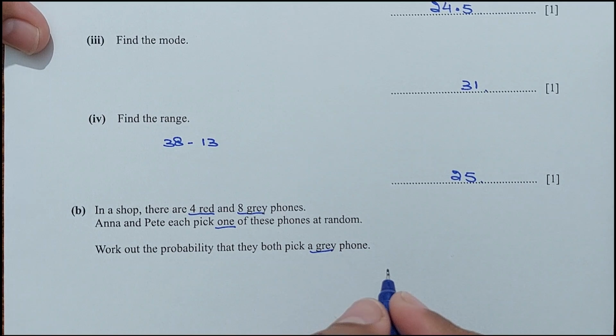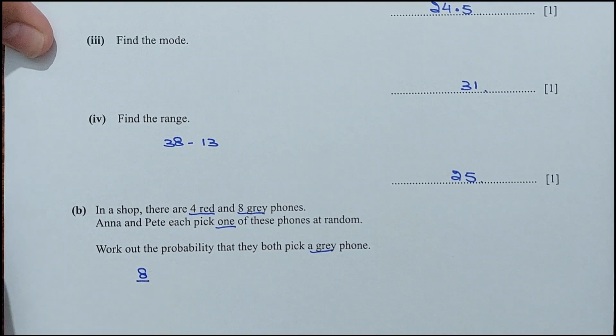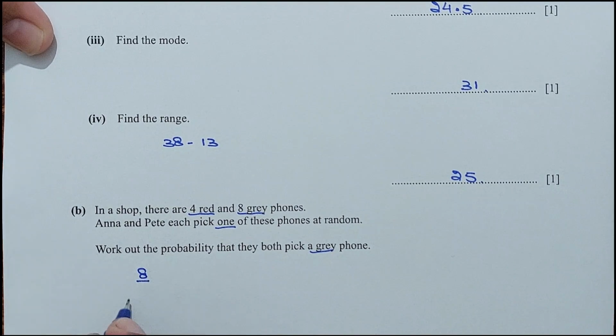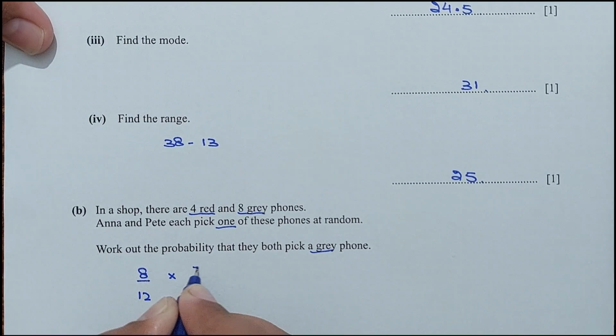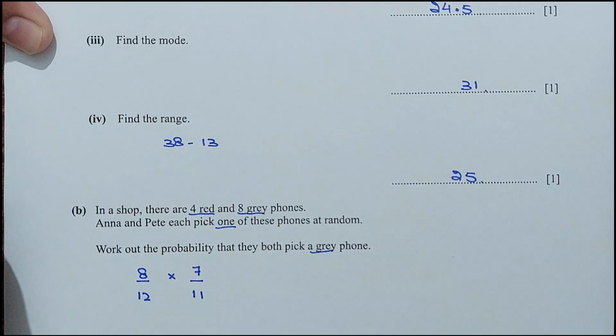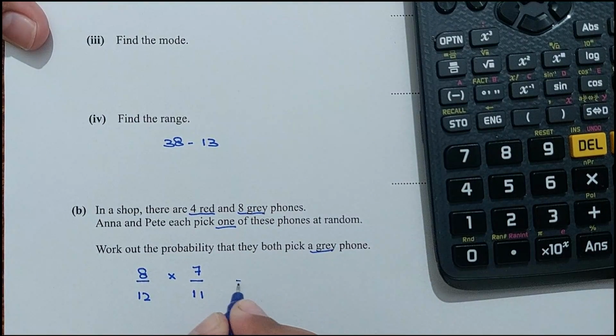Okay, let's say the first person picked a gray phone, which are 8 out of the total phones, 4 plus 8, which is 12. And the second person again took a gray phone. The gray phones left are 7 out of the total of 11. This would be the probability. 8 over 12 times 7 over 11 is 14 over 33. 14 out of 33. Right.